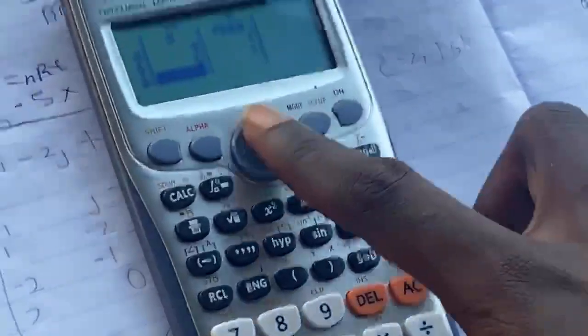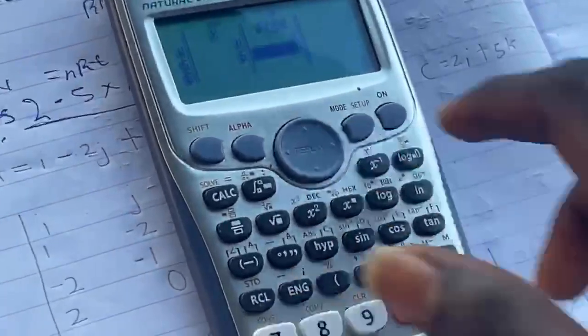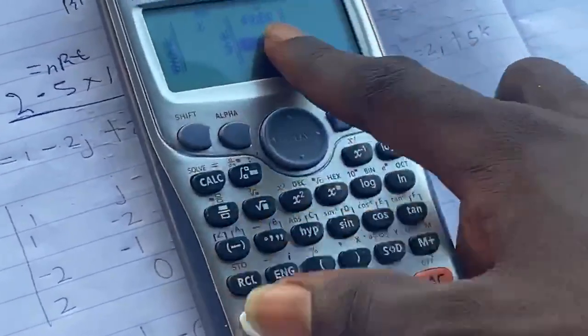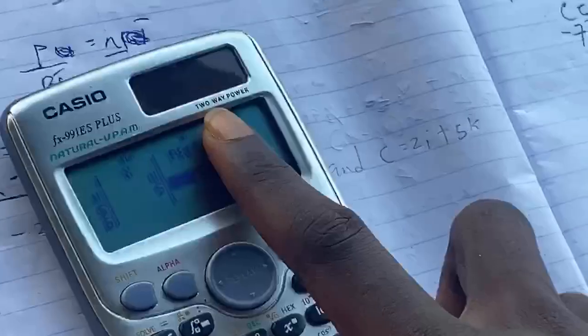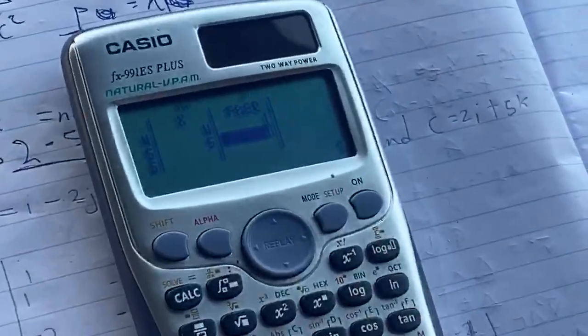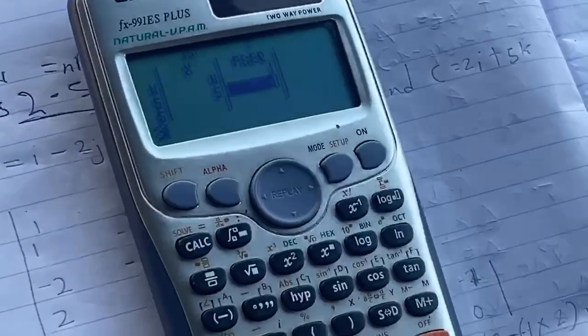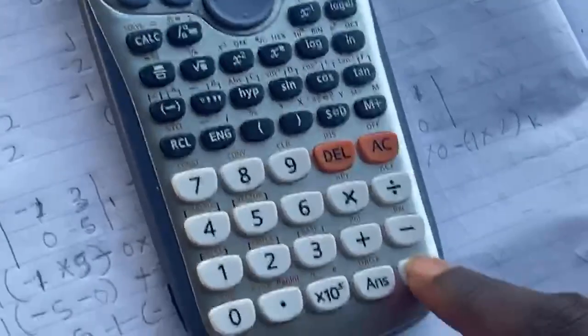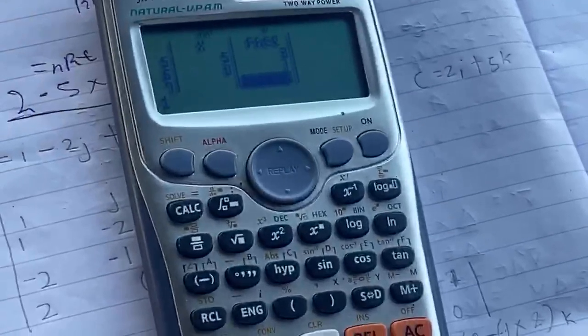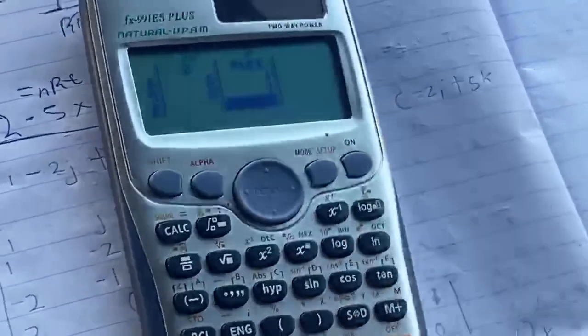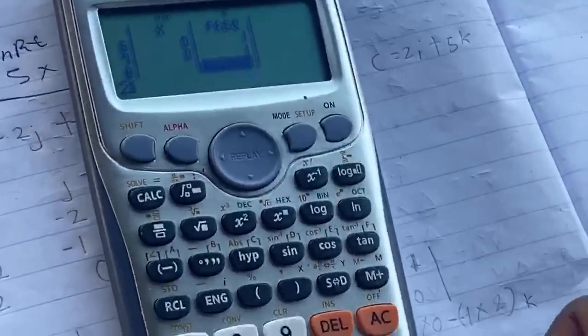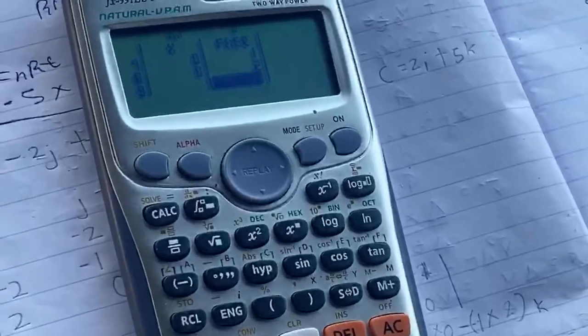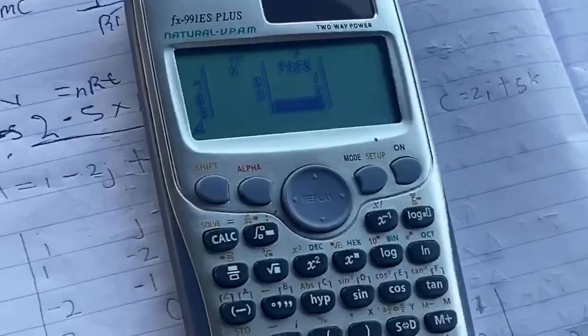You click up and click sideways until we move to the frequency part of it. Then to enter frequency, you click 3 equals to. Our next number is 1. Click your equals to. Next one is 2, 1 equal to, and next one is 2 equal to. Next one is 4 equal to.